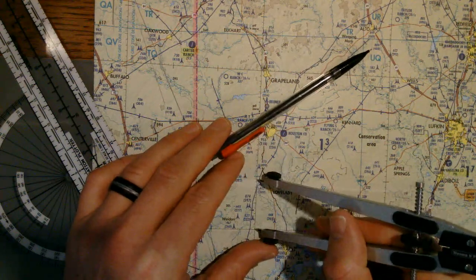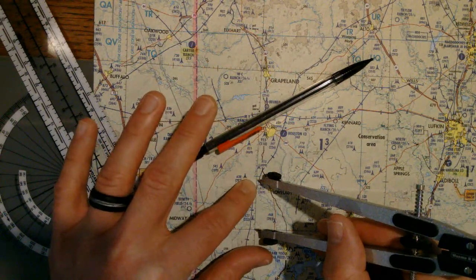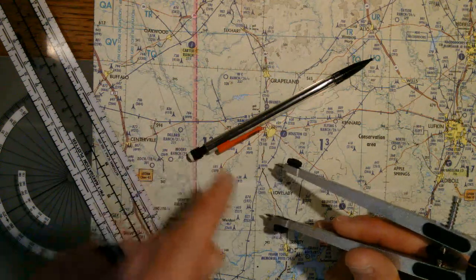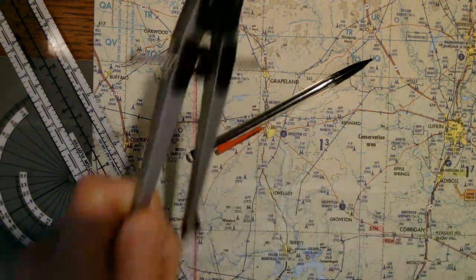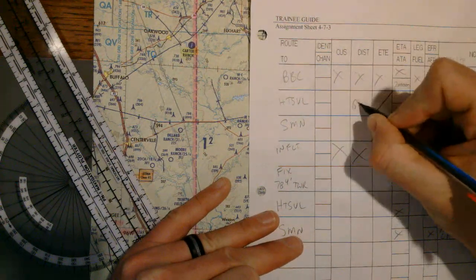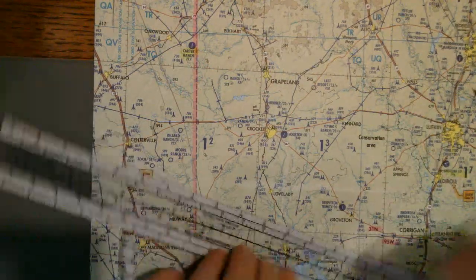Let me make sure I didn't get a different distance. But yep, there it is. So I got 9.5 DME after 2 leapfrogs. So that's 30, 60, 69.5. I'm going to write that down right here: 69.5. Then I'm going to go ahead and measure my course.